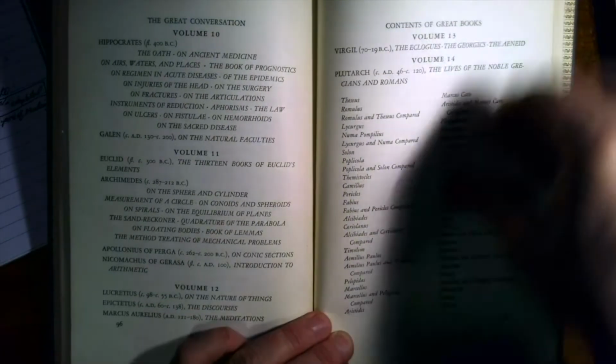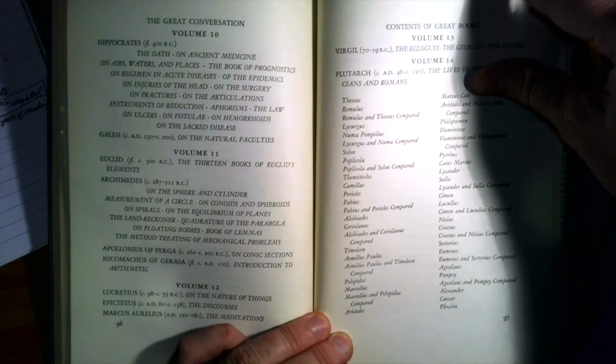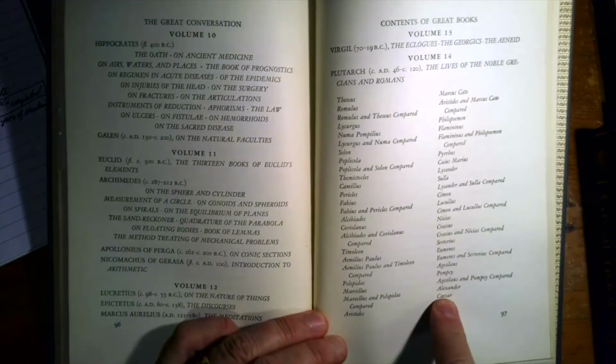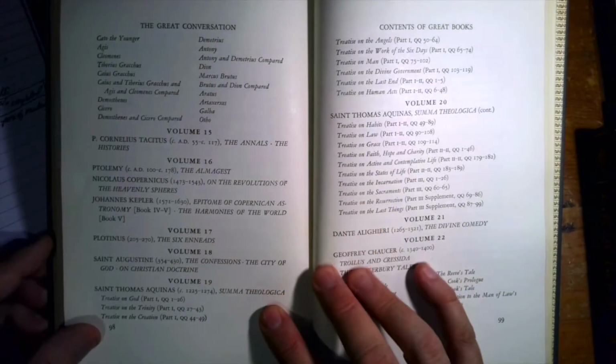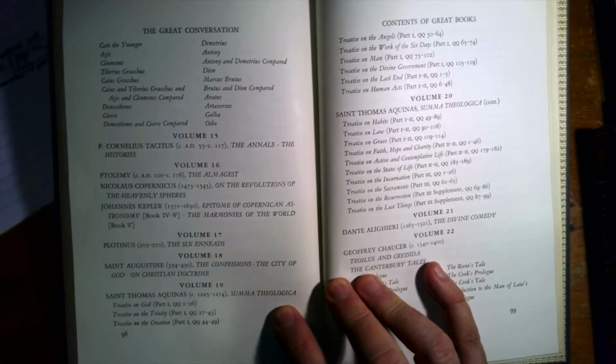Then we have volume 14, Plutarch's Lives, and I am currently working my way through this one. I'm about 80% of the way through. I just finished Alexander, so I have a few more to go, but I think I'll be finished with Plutarch before the year is out.